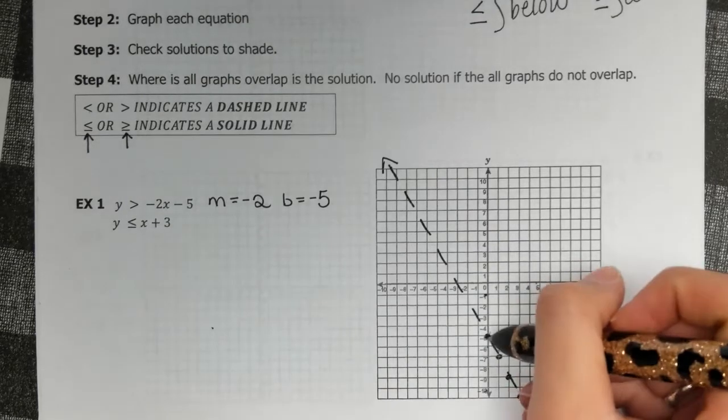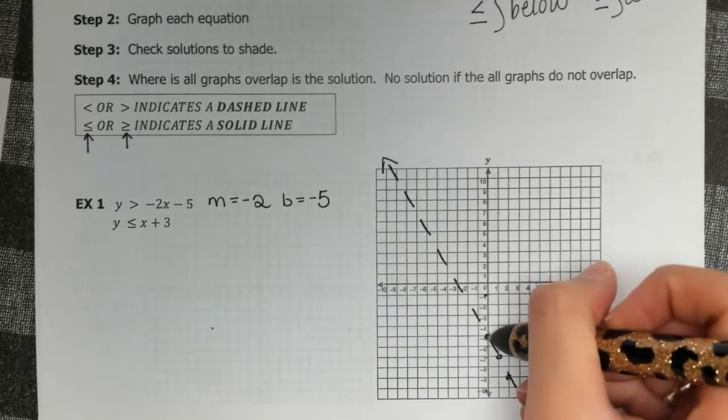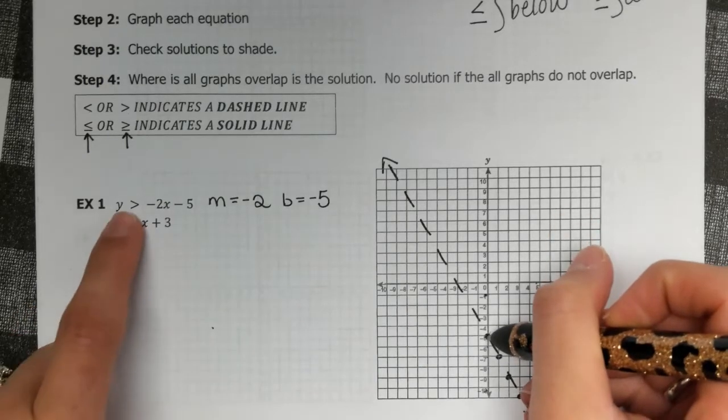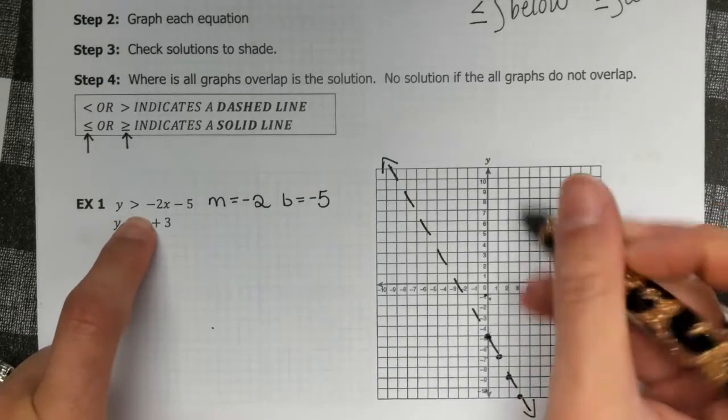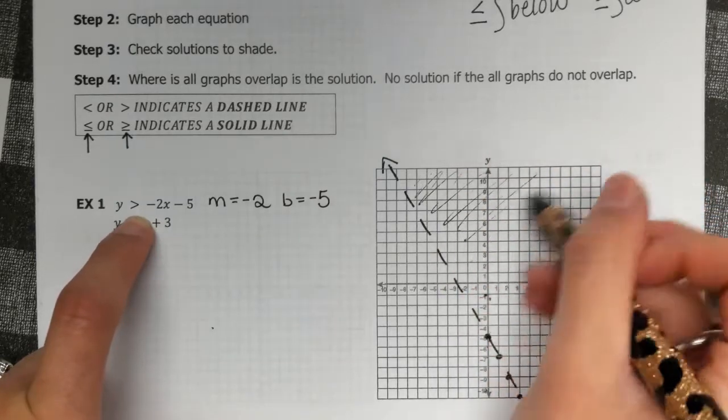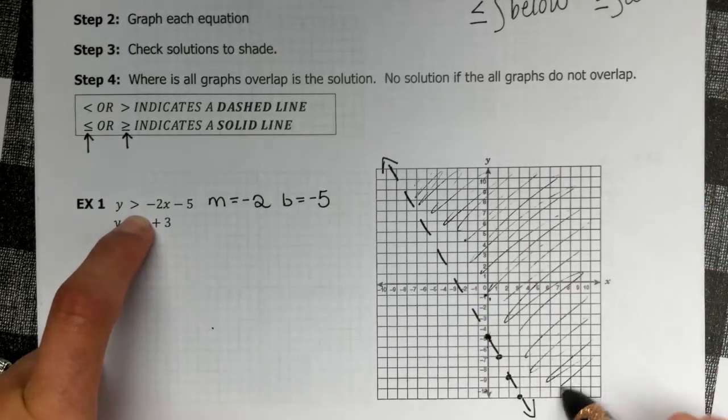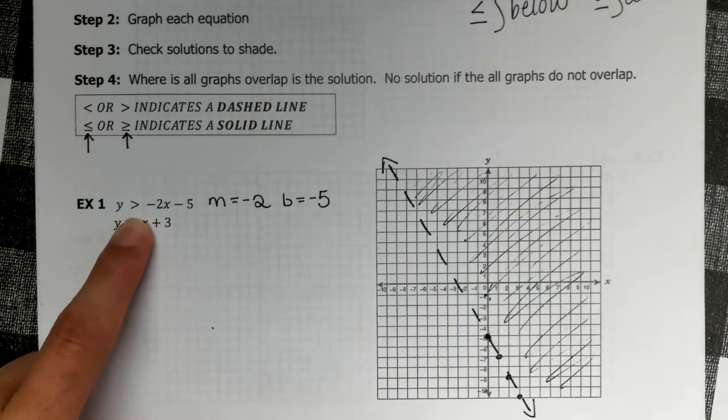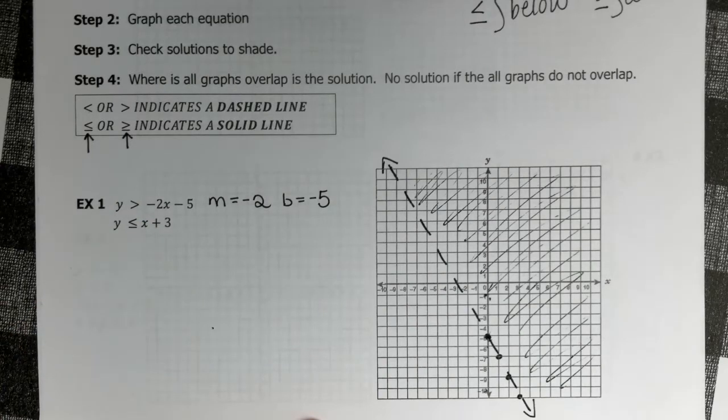So if you struggle, always put your pen or pencil on the y-intercept and go up or down according to your inequality. So it's greater than, I'm going to go up. I'm going to lightly shade this section. The reason I'm doing it lightly is because I'm looking at where it overlaps.